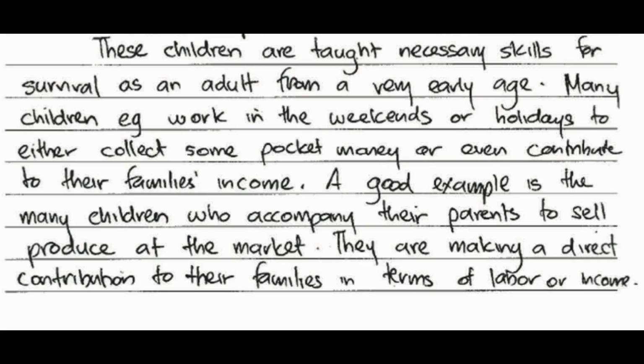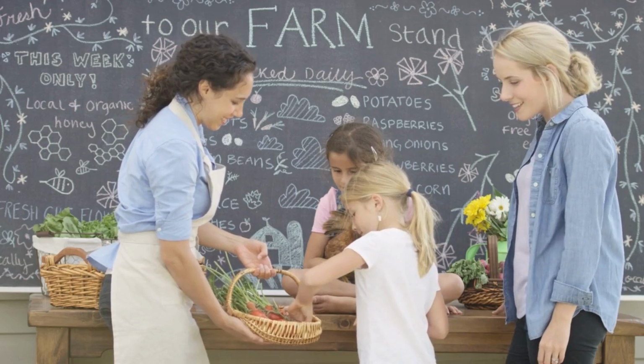The example given in the third paragraph centers around children from lower income families who have to work on the weekend and make income for themselves, and they give an example that many of these children have to accompany their parents to a market to sell produce. They just say many children without saying any specific context or what society this might be taking place in. This is really something that we couldn't do in an EAP style essay.